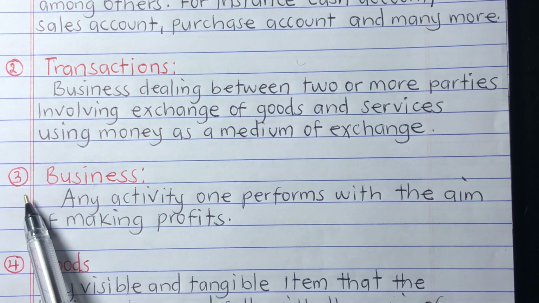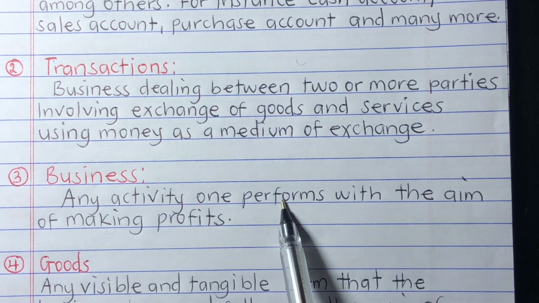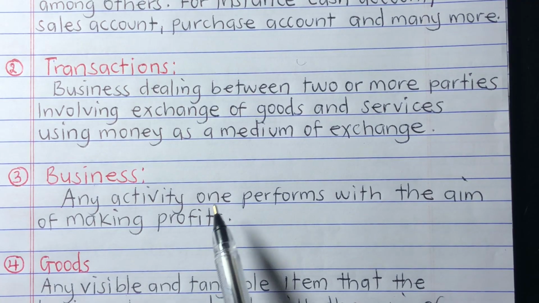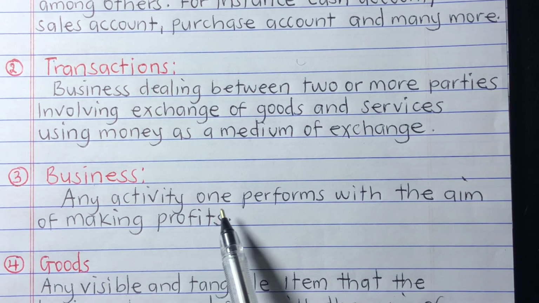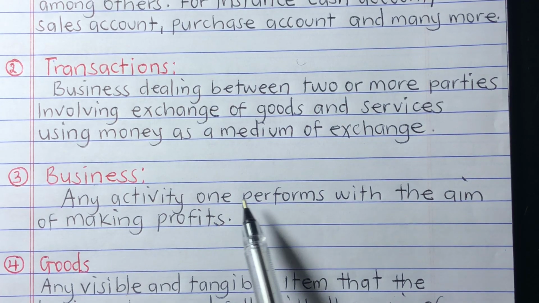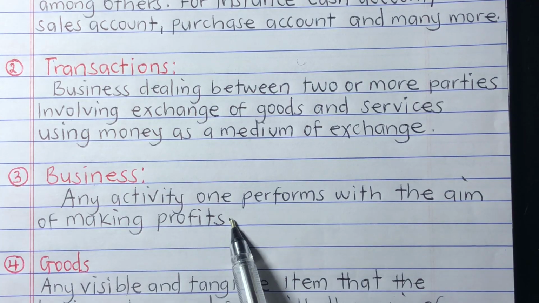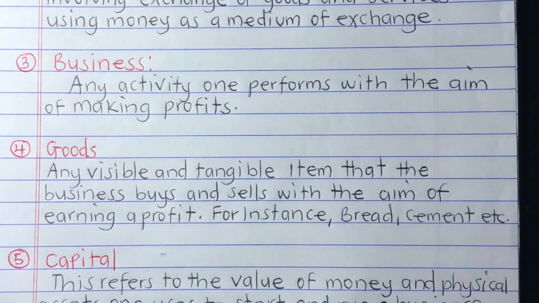Then the third term is a business. A business just refers to any activity one performs with the aim of earning profit. Even if you just go and buy 10 pens and sell them to your friends, meaning you've carried out what we call business, if your aim is earning profit. So any activity one performs with the aim of making profits is a business.